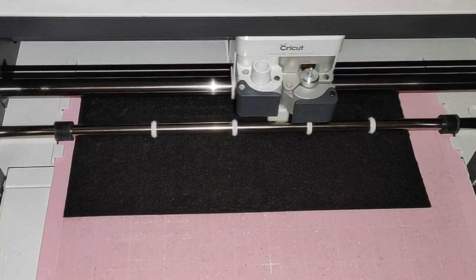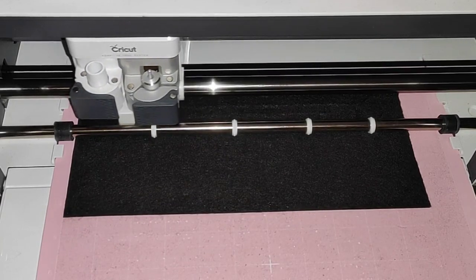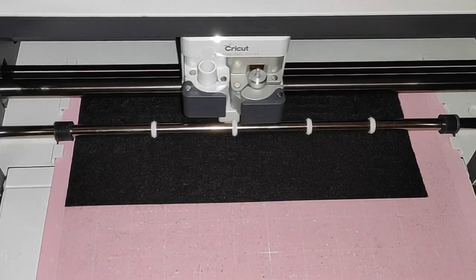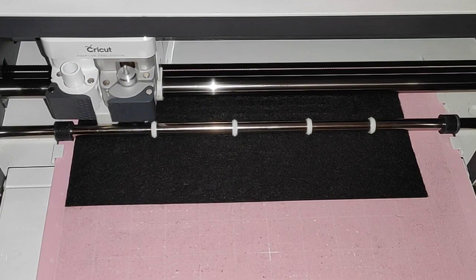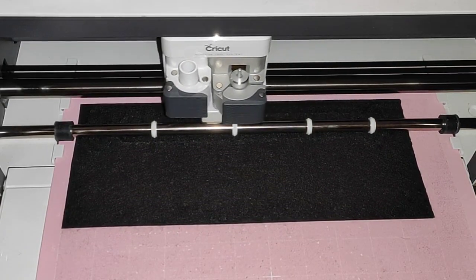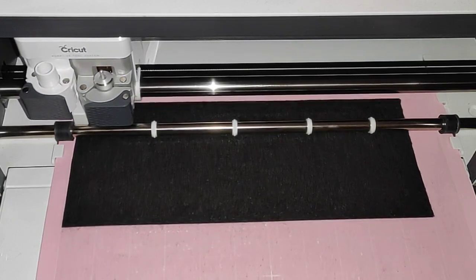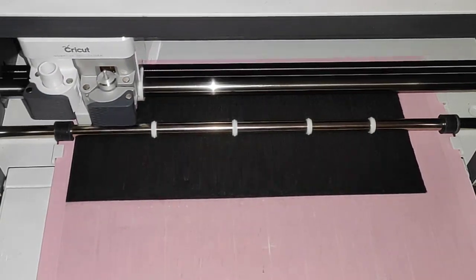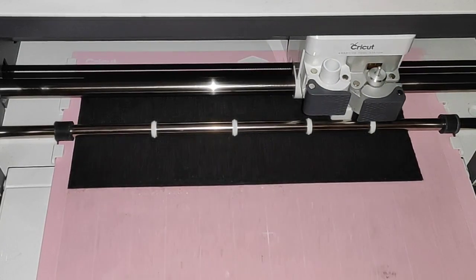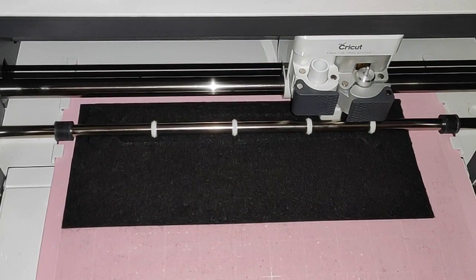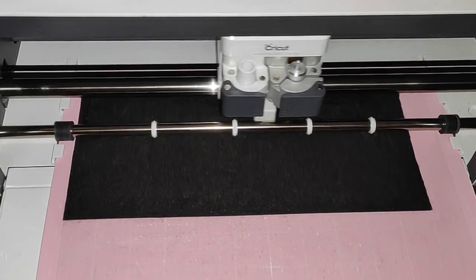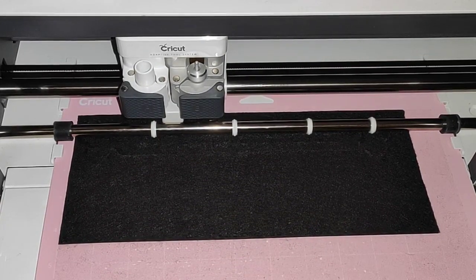That's the first pass. Second pass done.